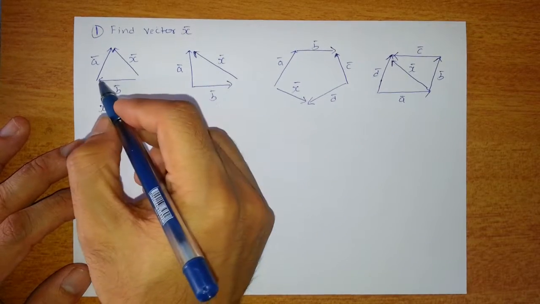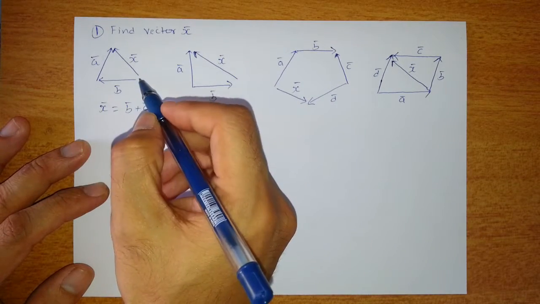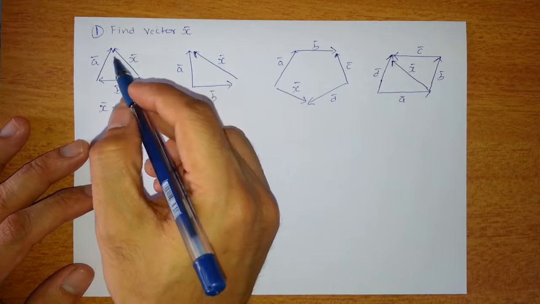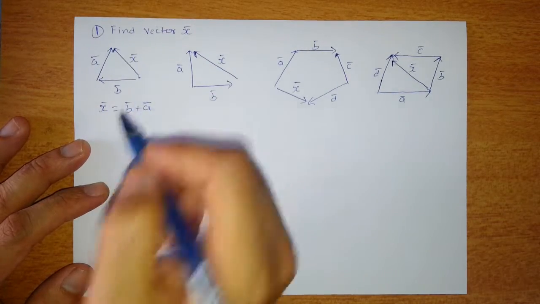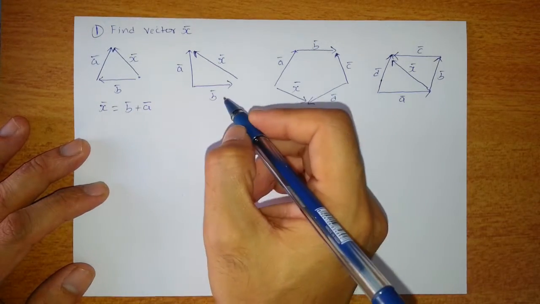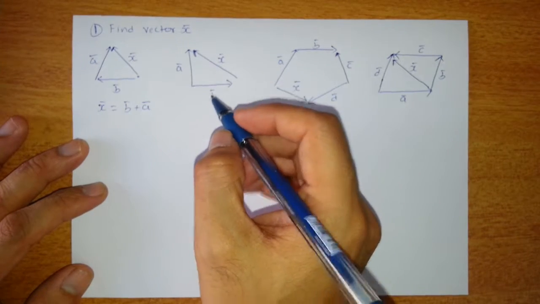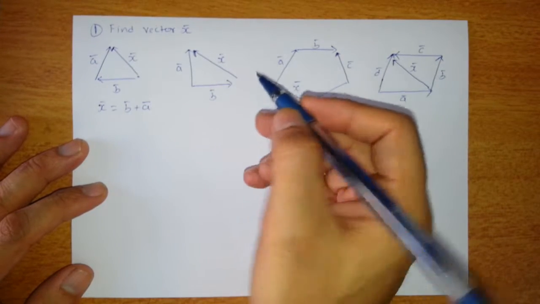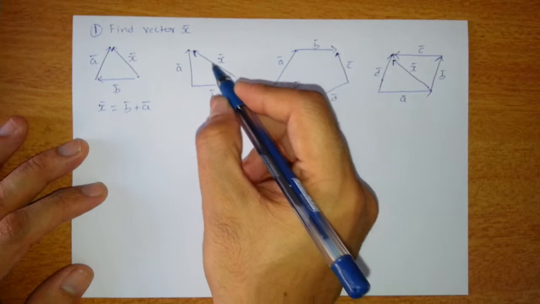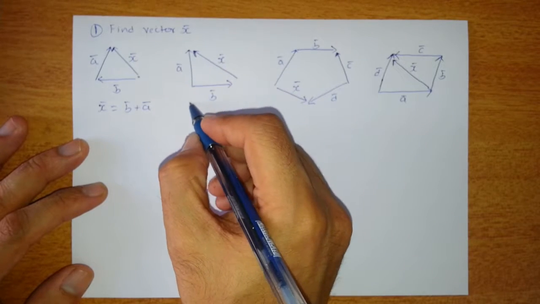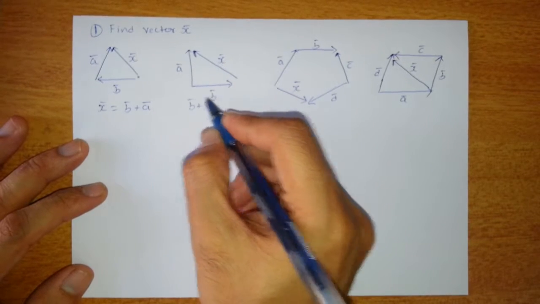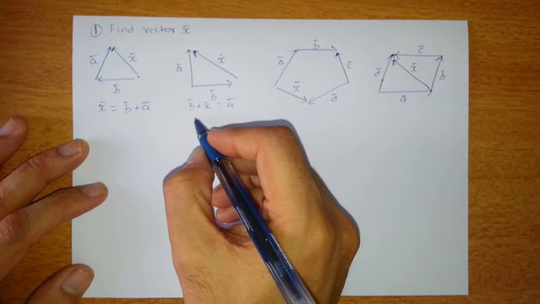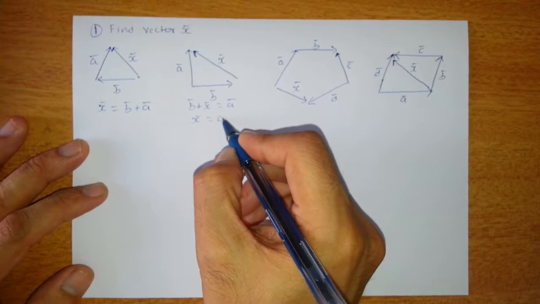Okay, just see they are connected head to tail, and from the loose tail to the loose head, the resultant is the vector. What about this? We can use triangle law as well as polygon law. B plus x will give you a. So b plus x will give you a. So x is nothing but a minus b.